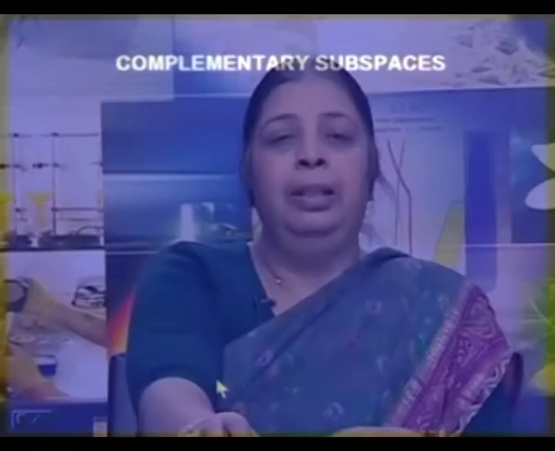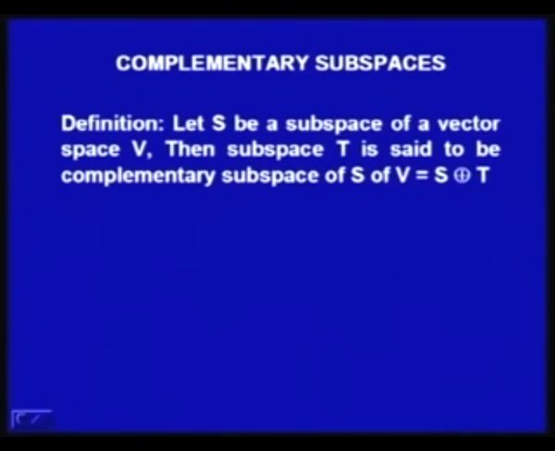Now, with this we come to another topic, that is complementary subspaces. First we define complementary subspaces. According to the definition, let S be a subspace of a vector space V, then subspace T is said to be a complementary subspace of S if V can be expressed as the direct sum of S and T.